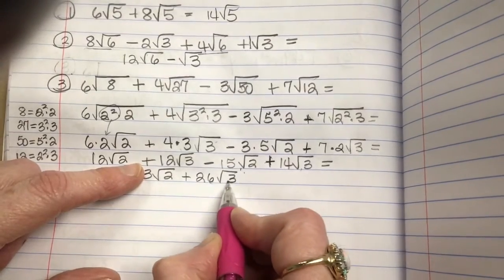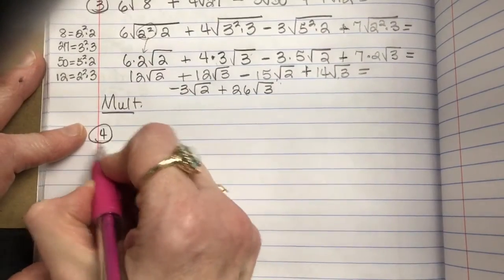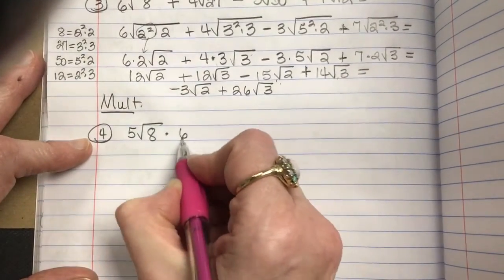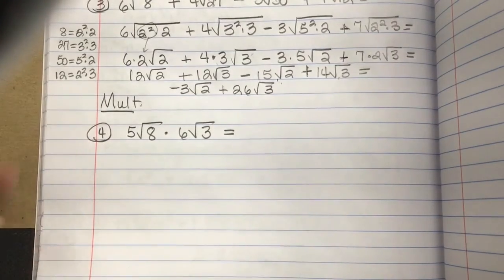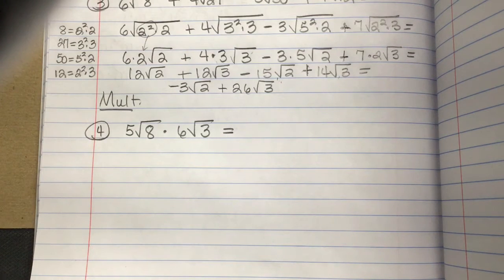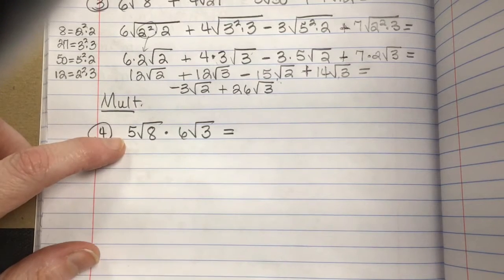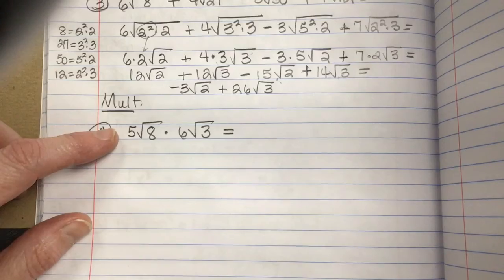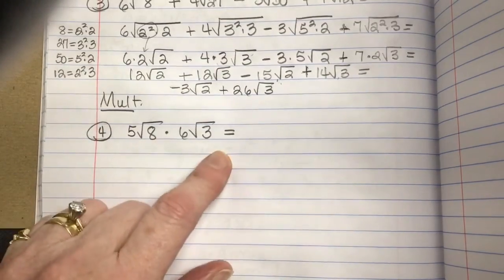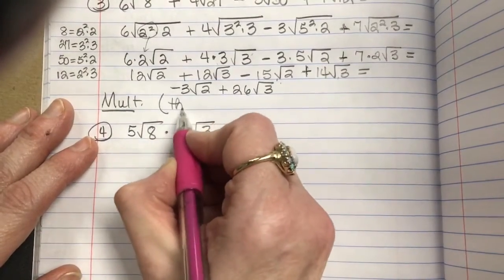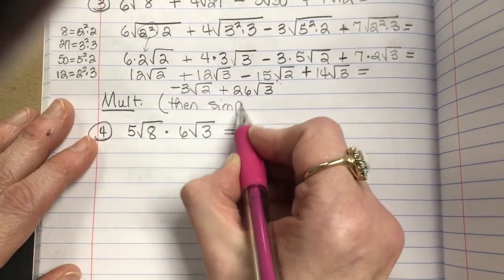Number 4. We'll do one like we did last year in geometry. Let's do 5 square root of 8 times 6 square root of 3. Now, I said to them, you multiply the outsides and you multiply the insides. That's what I said to you last year in geometry. I would say to you now, to take it to a little bit algebra 2 level, multiply the rational parts, which is the outside, and multiply the inside, then simplify. So multiply, then simplify. You'll see what I'm talking about.